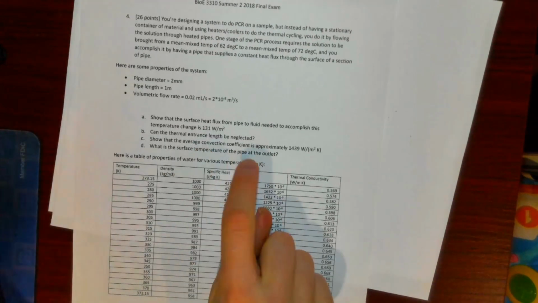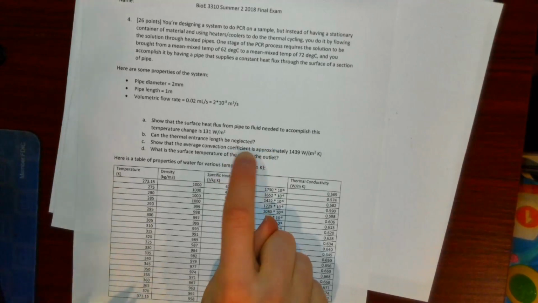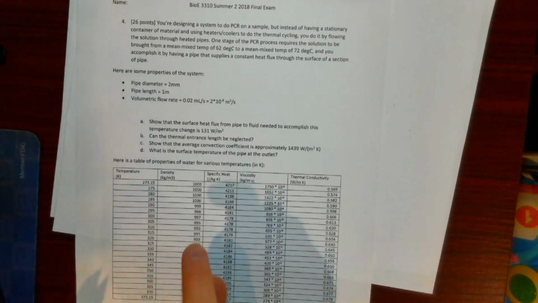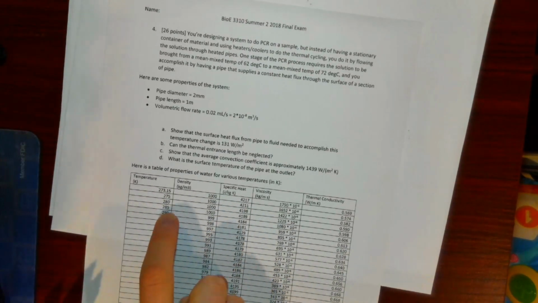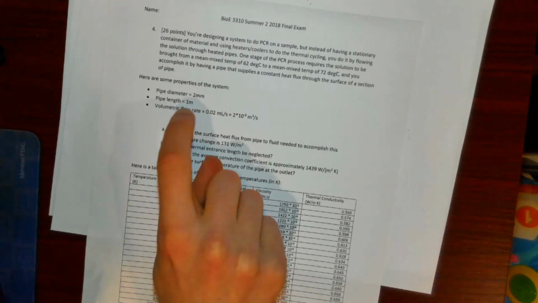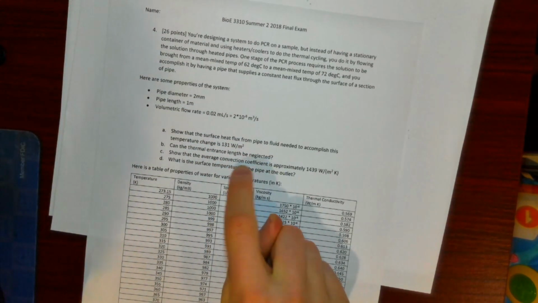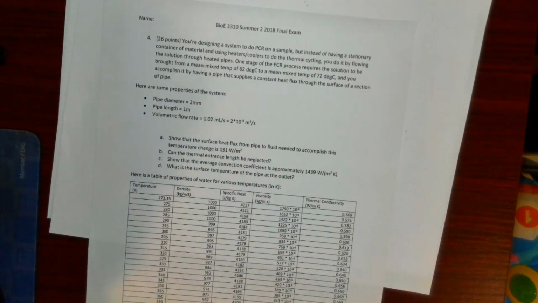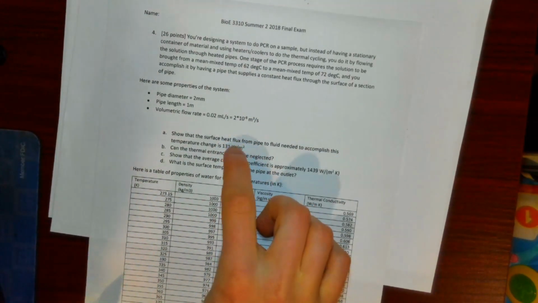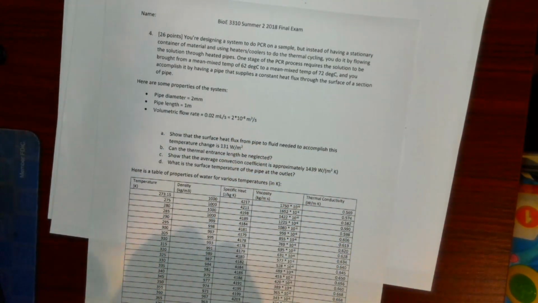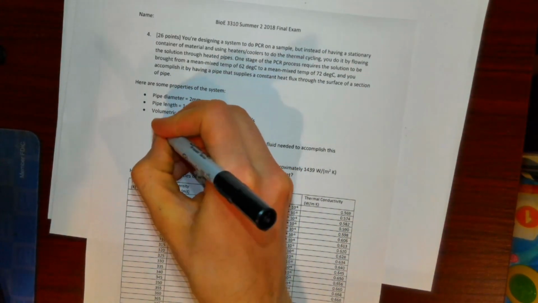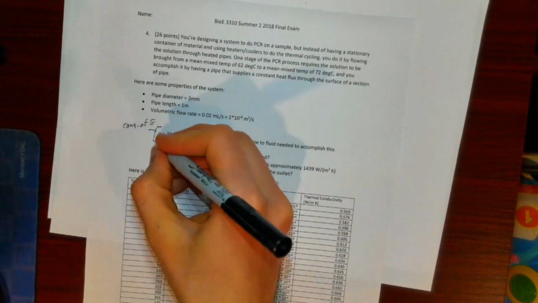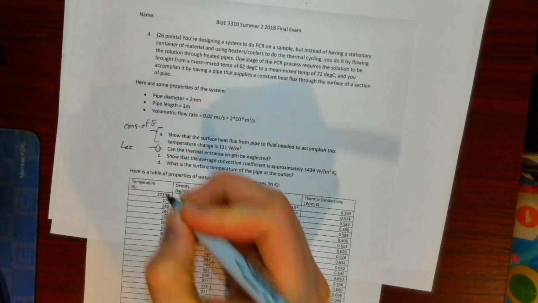Here we have this average convection coefficient. This part of the problem is screaming, this is a find-your-own-h type problem. If we're going to find our own h as a function of fluid properties and characteristics of the flow, we're probably going to need Nusselt numbers, definitely in part C. Asking about thermal entrance length, we're going to need those equations. And for surface heat flux, we're probably going to need conservation of energy. So here we're going to need conservation of energy, and here we're going to need the equation for thermal entrance length.